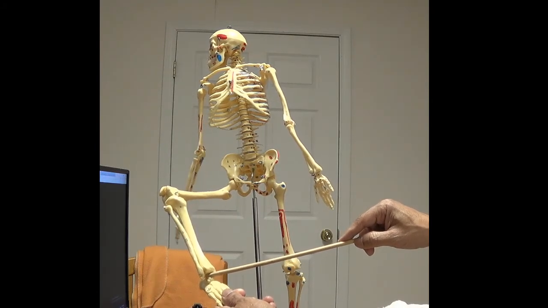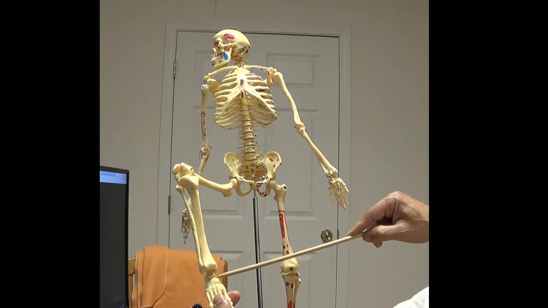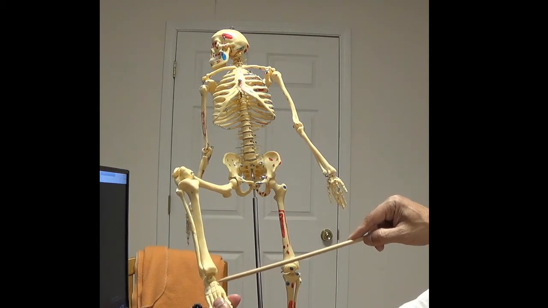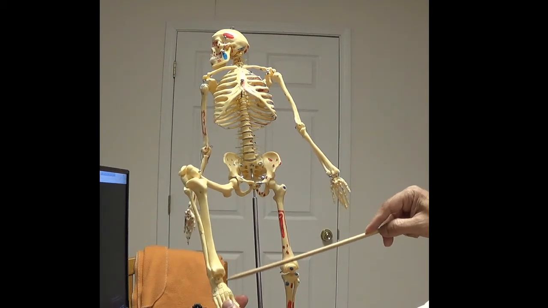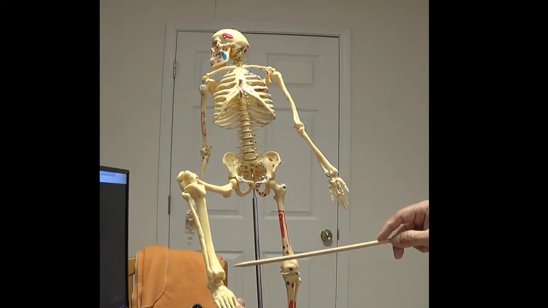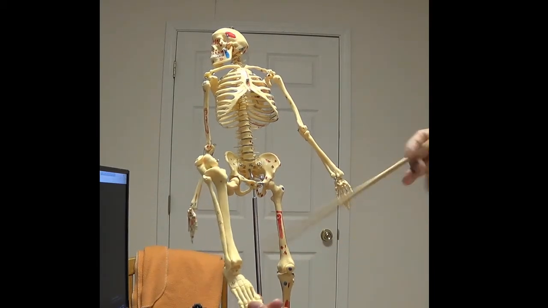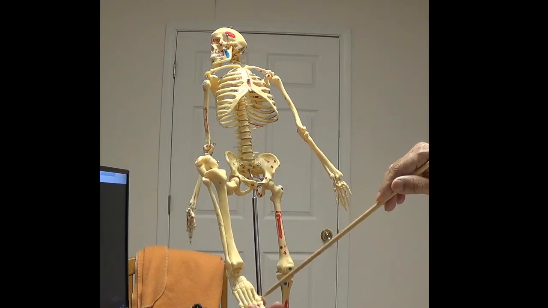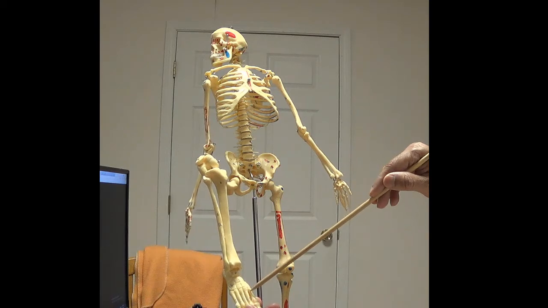Okay. And then there are 7 tarsal bones, and the joints between the tarsal bones are called intertarsal joints. In between, intertarsal. Then tarsals articulate with the metatarsals. Here you see the metatarsals, and these are tarsals, so these joints are tarso-metatarsal joints.